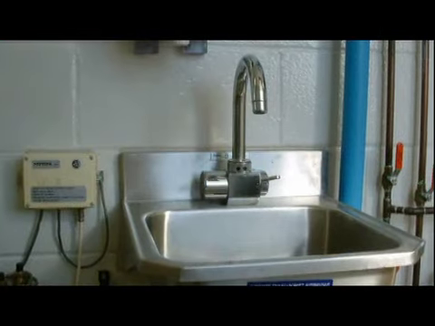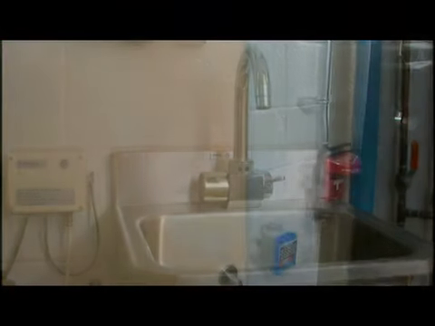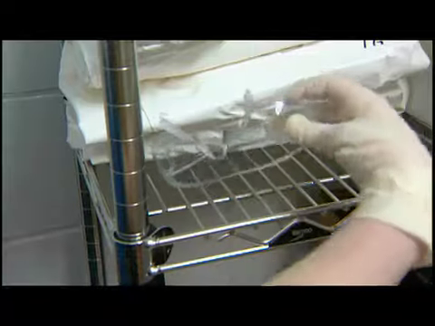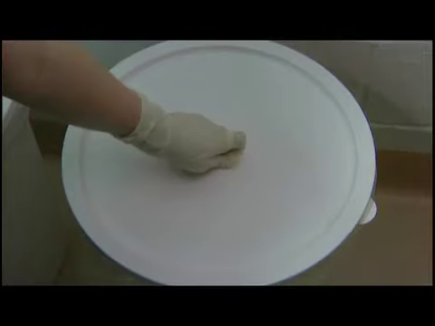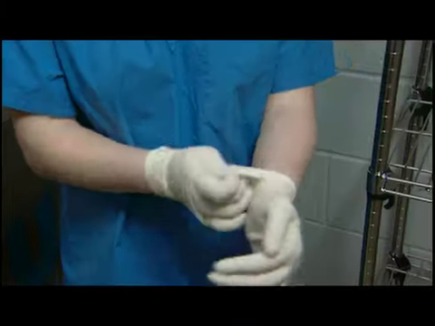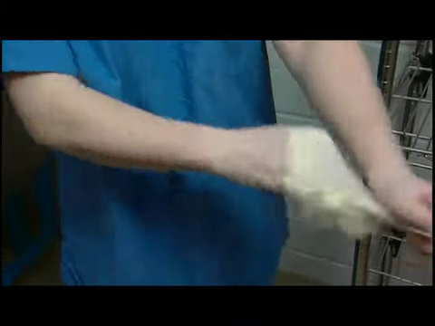Wash your gloved hands. Cross into the dirty change room. Remove your boot covers, head cover, respirator, and safety glasses. If you were wearing your personal eyeglasses, decontaminate them before crossing over to the clean side. If you are wearing dedicated shoes, remove and store them. Remove gloves and discard them.